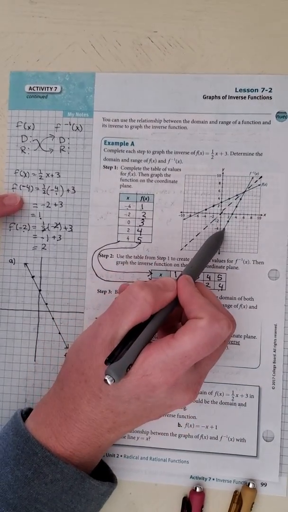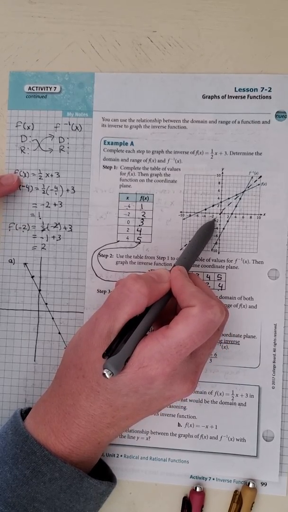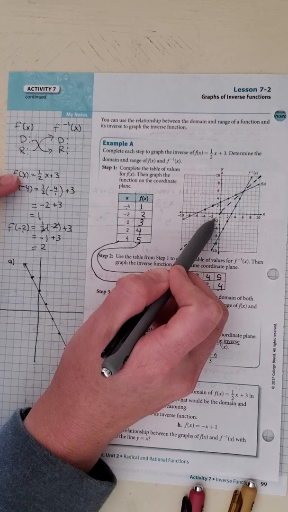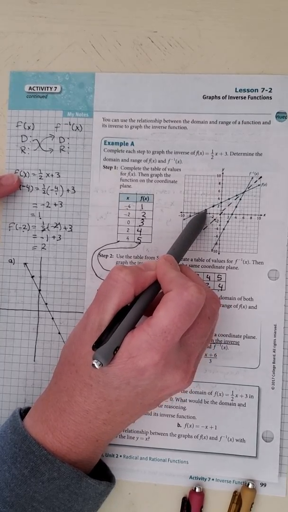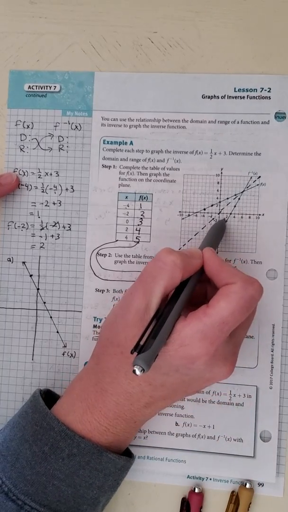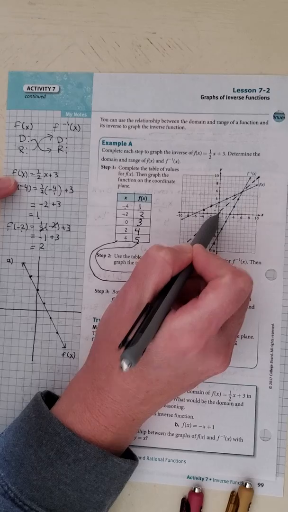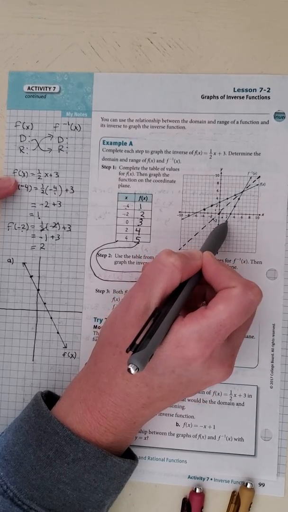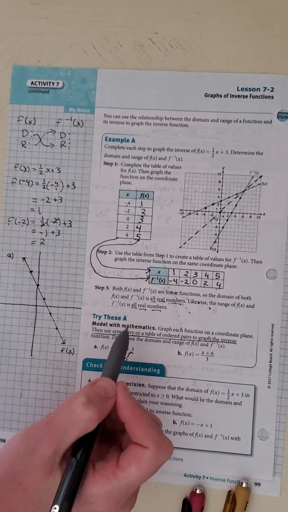Some students are very visual. For example, this point is 2.5 units from the line y equals x. That means if I continue a half, 1, 2, I will have a point on the inverse function. And this point is exactly 2 units diagonally. That means I'll have another point on the inverse function 2 units diagonally across.